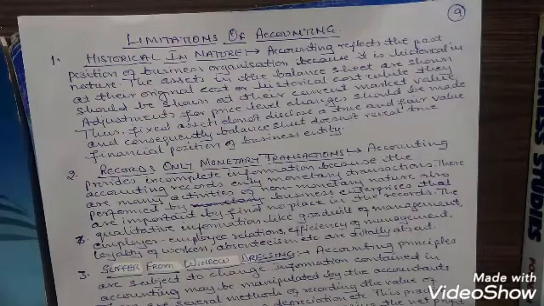Secondly, it records only monetary transactions. Accounting records only monetary transactions, and some very important non-monetary transactions are completely ignored because they cannot be measured in terms of money. Thus, the information provided by accounting records is said to be incomplete because some very important matters are not disclosed because they are not of a financial nature and cannot be measured in terms of money.